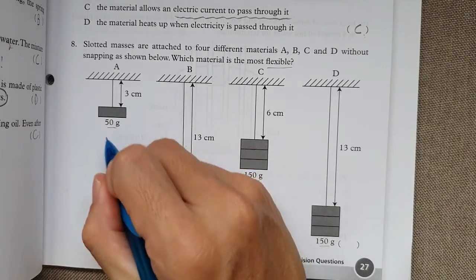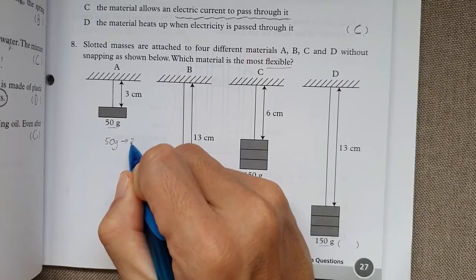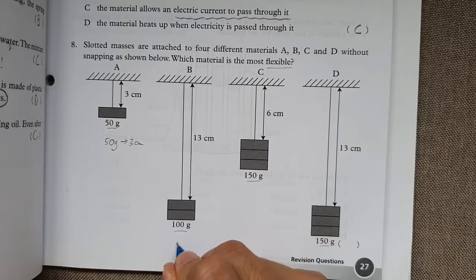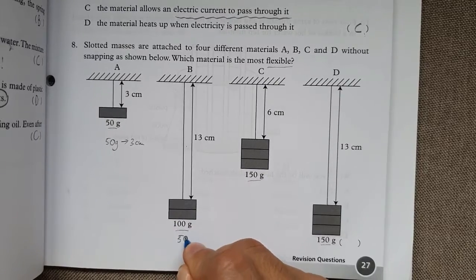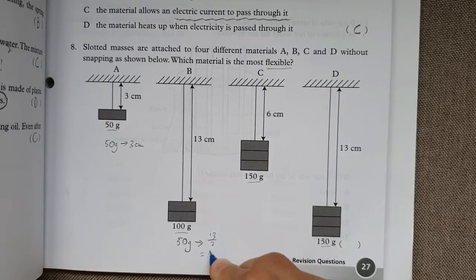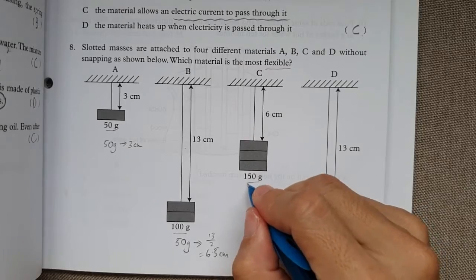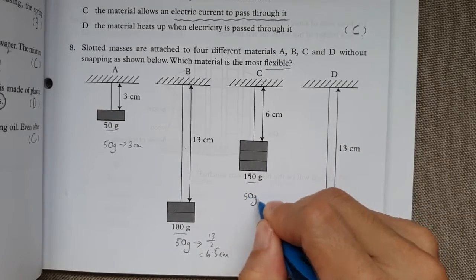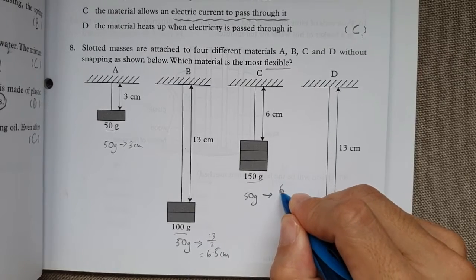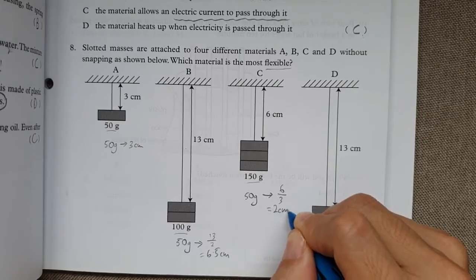For the first one, 50 grams, it will extend by 3 cm. For the second one, this is 100 grams, so if this is 50 grams, it will extend by 13 divided by 2, equal to 6.5 cm. This one is 150, so for 50 grams, it will extend by 6 divided by 3, equal to 2 cm.